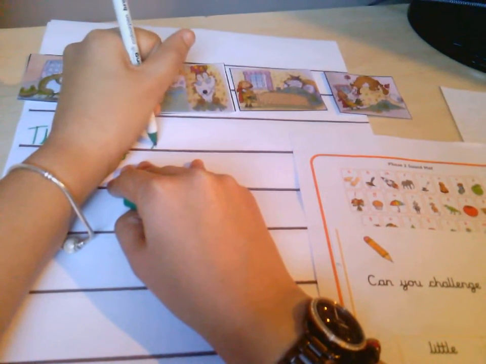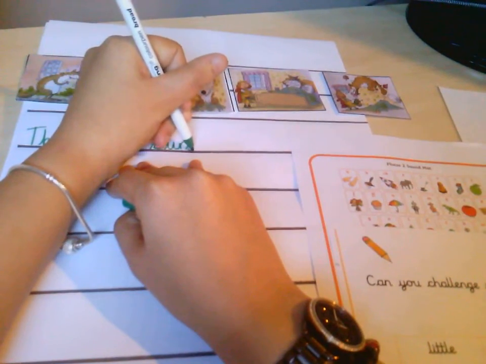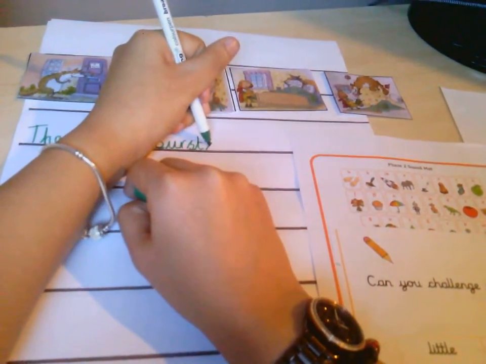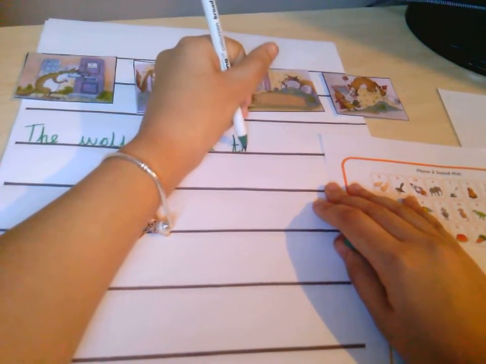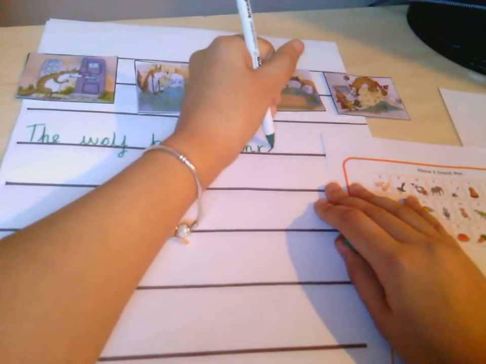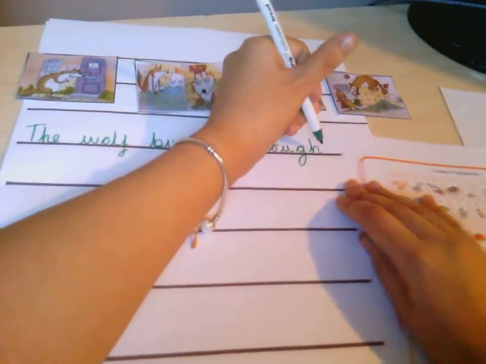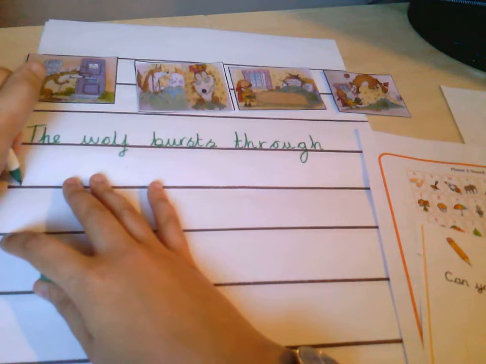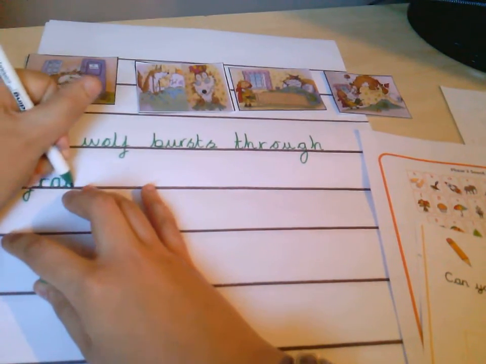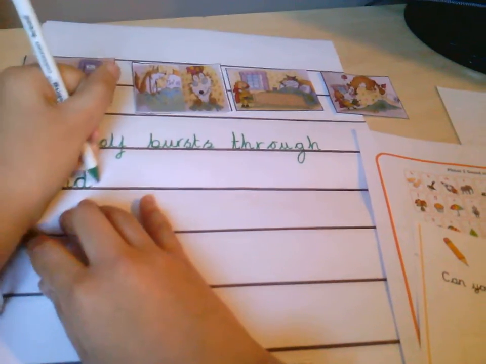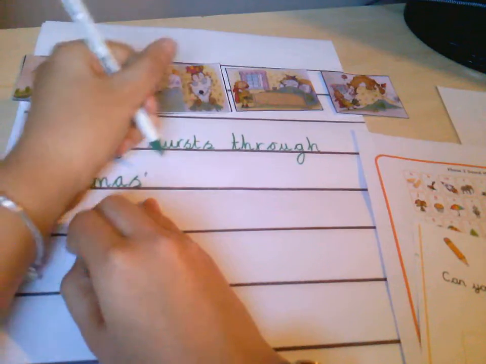The wolf bursts through grandma's house.